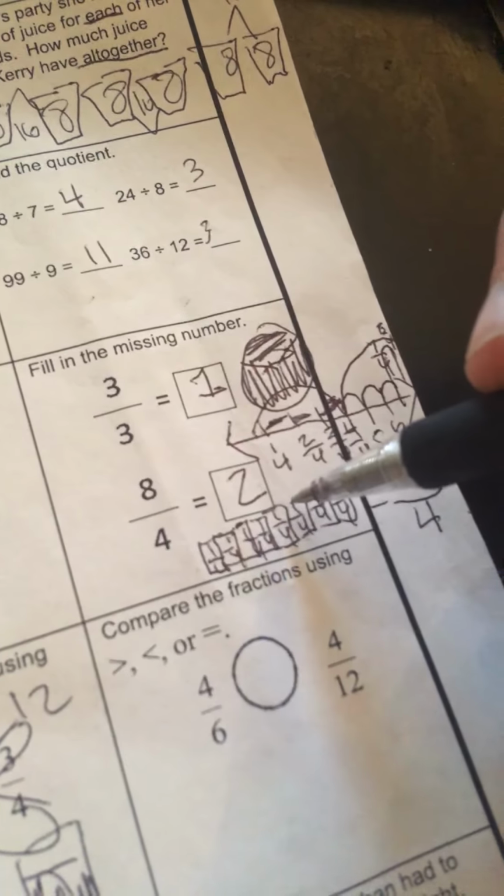So then we just count our numerators. So 1, 2, 3, 4, 5, 6, 7, 8. That equals 8/4. This is also a whole and a whole, so it's 2. All right, moving on to the next one. This is just like yesterday's problem.